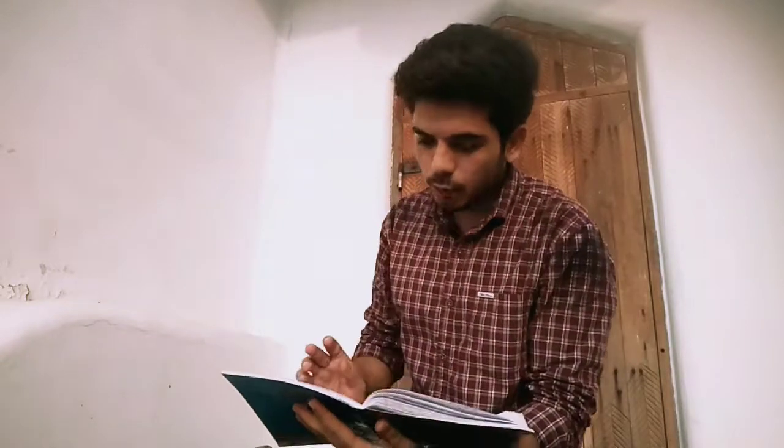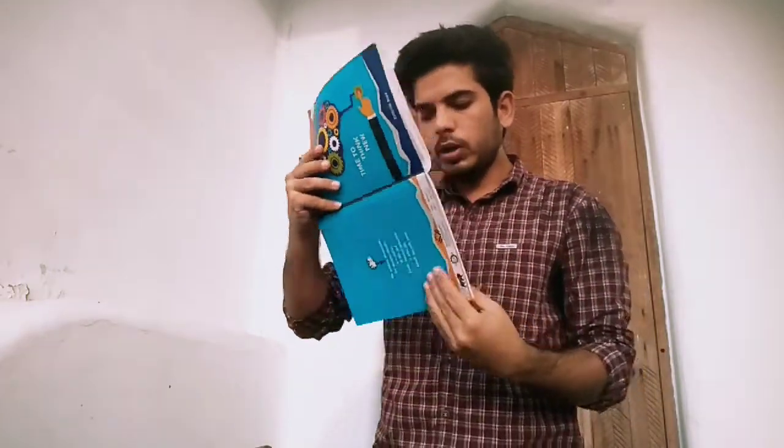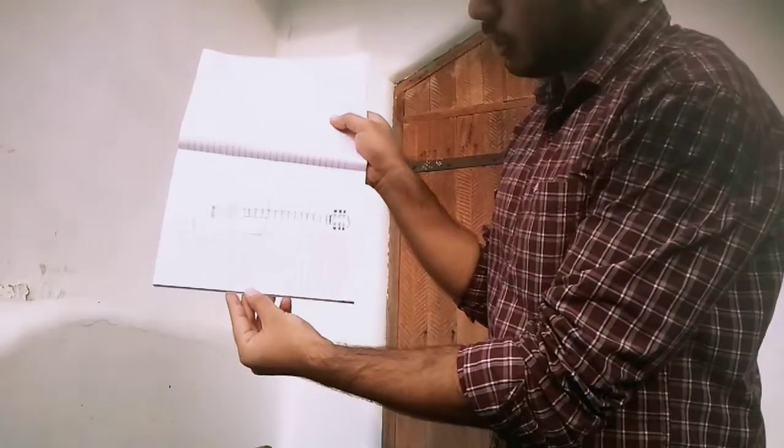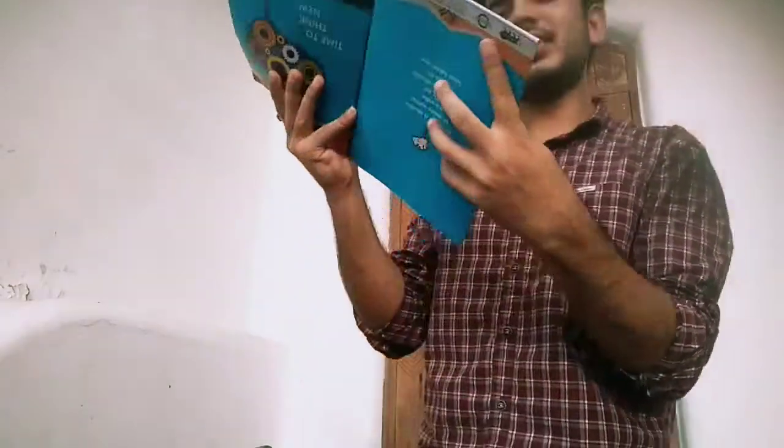So let's start with a very common instrument. Can anyone tell what this is? Right, this is a guitar. Now, what do we call someone who plays a guitar? A guitarist. Someone who plays the guitar is called a guitarist.